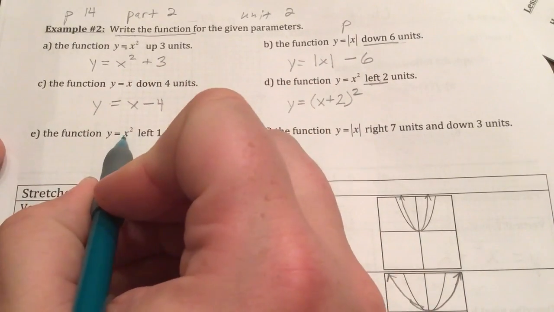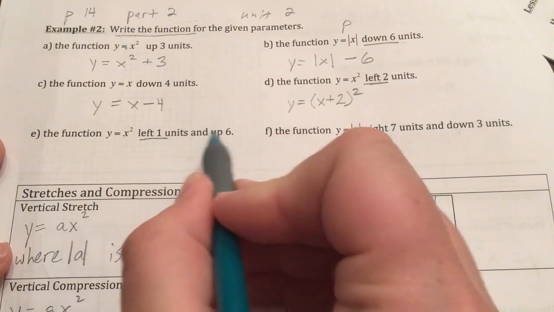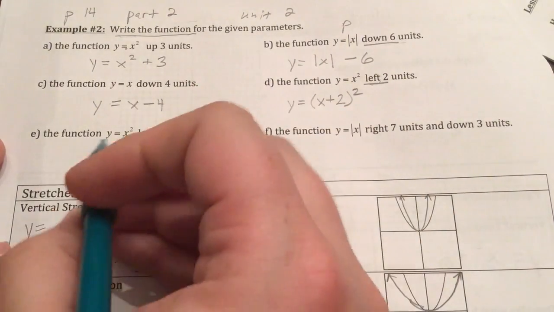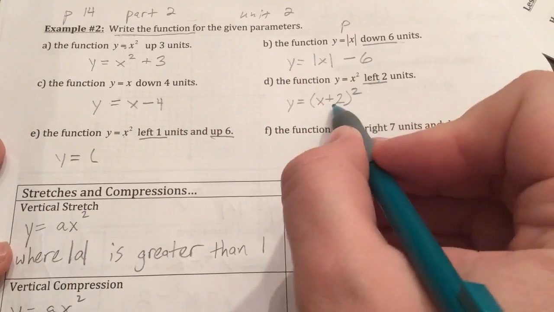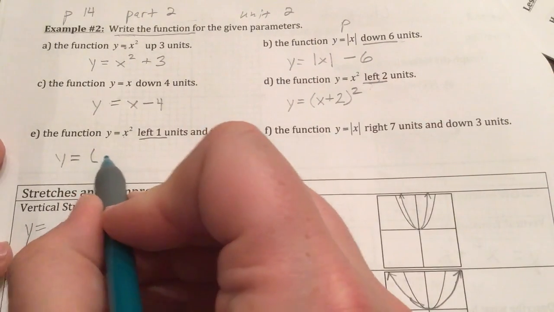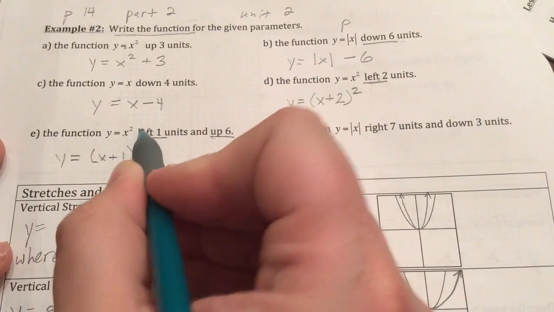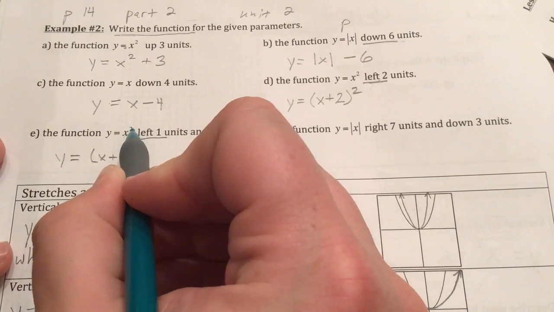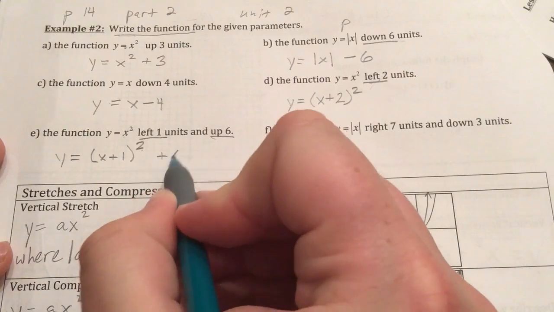Letter E, another quadratic parabola, 2 shifts here, left 1 and up 6. So y equals left would be, well, you see it right back here, x plus 1. And make sure to put your squared in your answer. If you see a squared here, you better see a squared here. And then up 6 would be a plus 6 at the end.